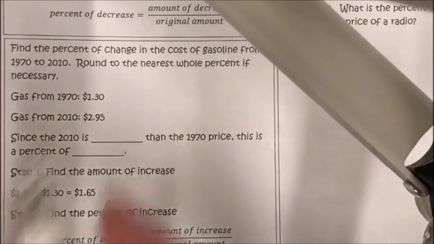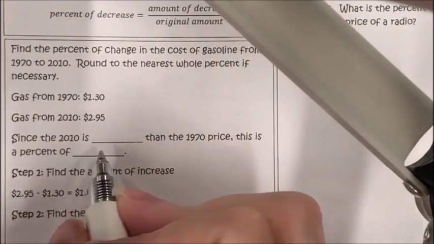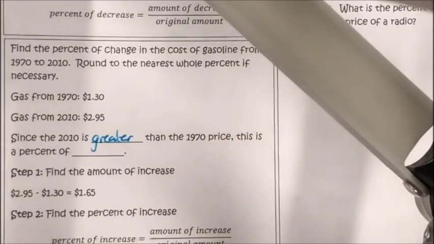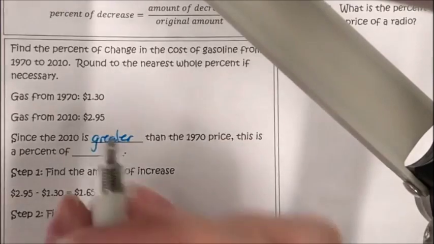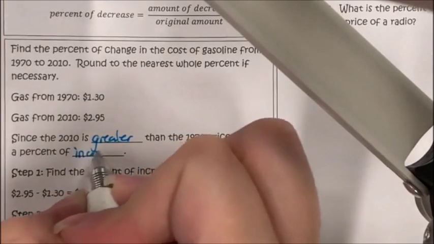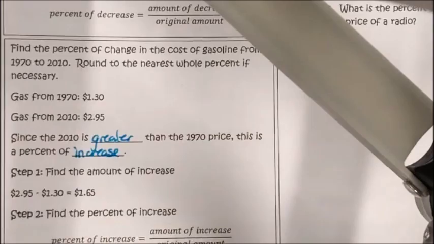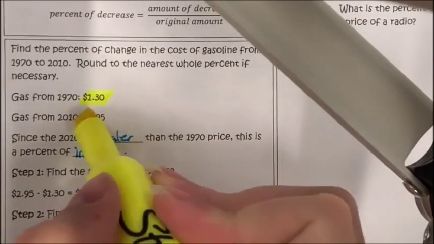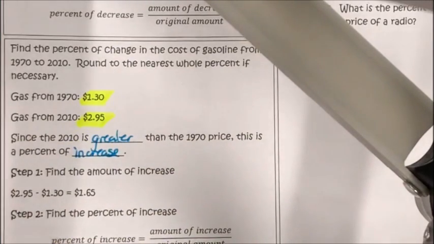So since 2010 is greater than the 1970 price, this is a percent of increase. Okay, so gas 1970 was $1.30, and gas from 2010 was $2.95.